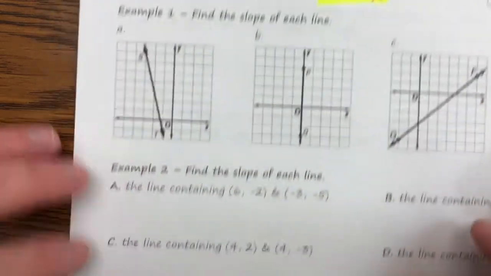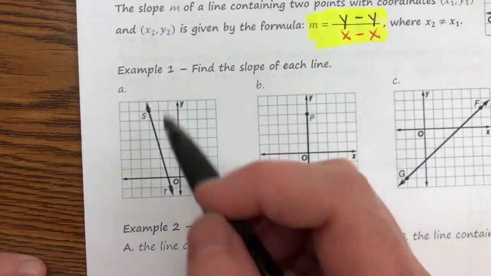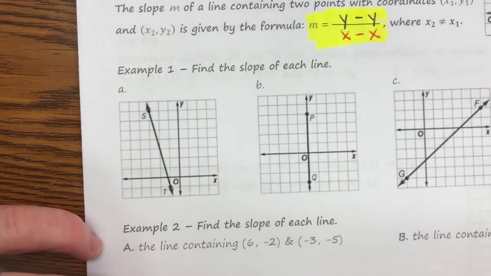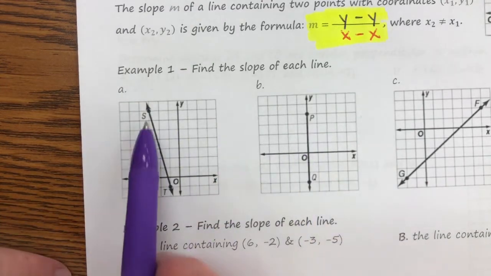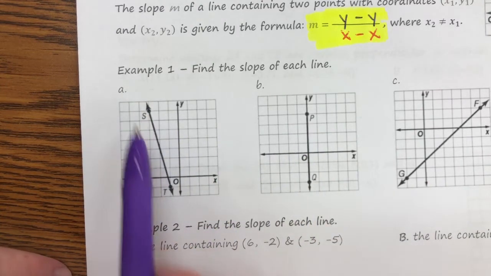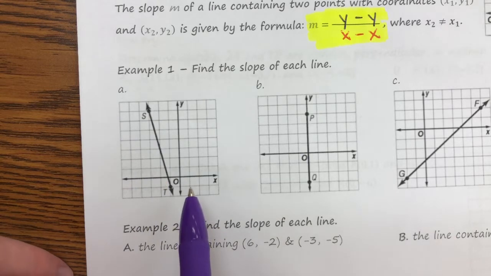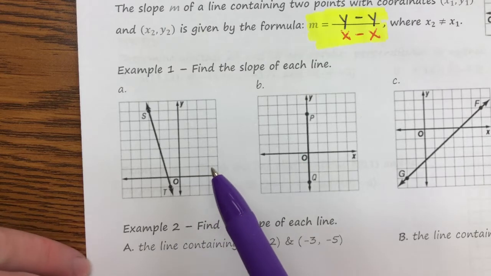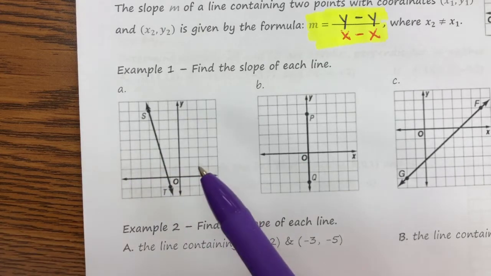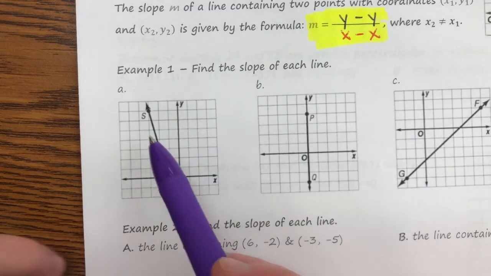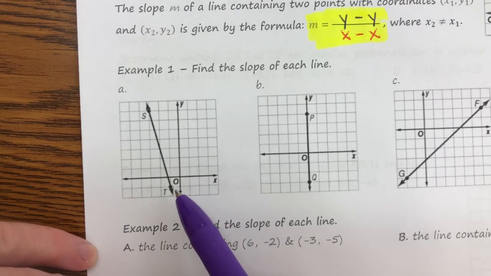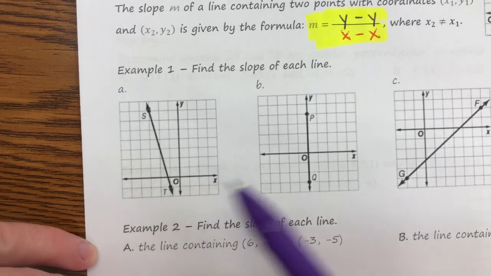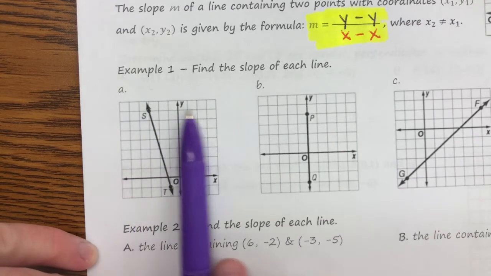All right, example 1, find the slope of each line. So we're gonna look at each of these graphs real quick and figure out the slope. So here, moving from left to right, I've got this point S way up here. And you have the notes in your folder, so you can print those out or take a look at them if you can't see this well enough. All right, so from point S to point O, it looks like I'm going from left to right.